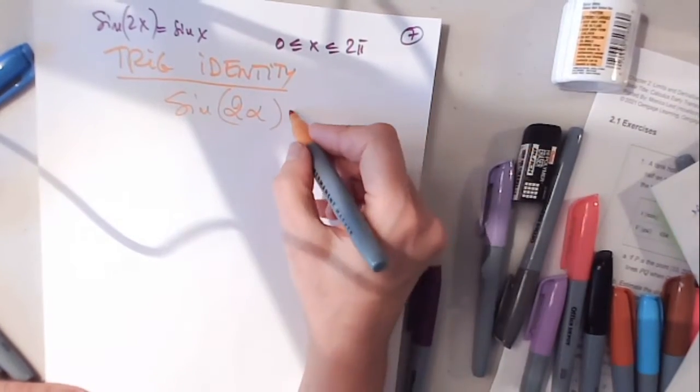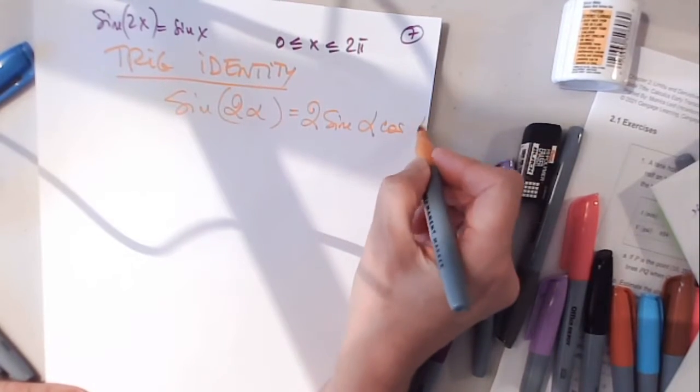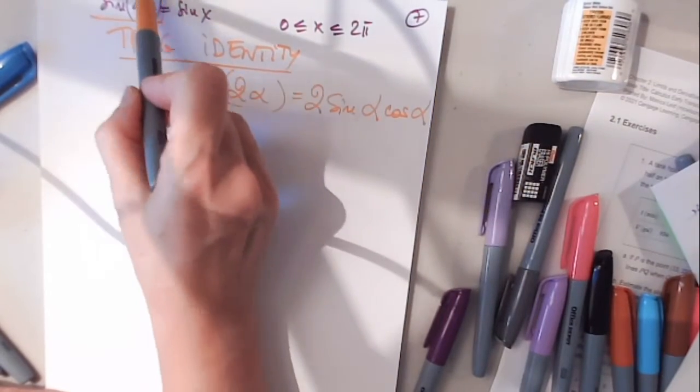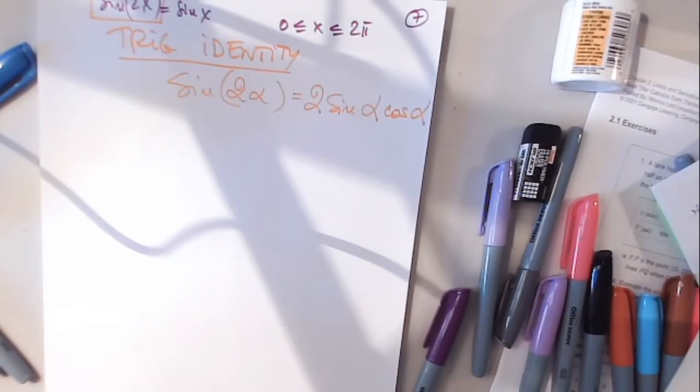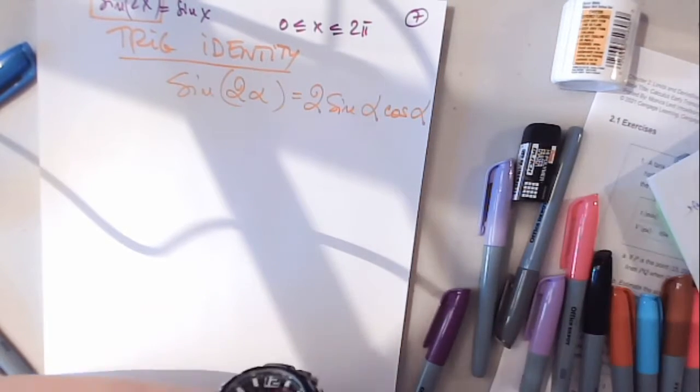Sine of twice alpha is 2 sine alpha cosine alpha. If I cannot change this, I will not be able to solve.